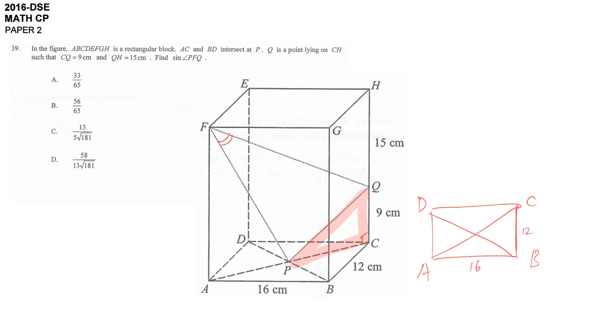So we know that the total length of AC is equal to the square root of 12 squared plus 16 squared, which is 3 to 4 to 5. So that's why this is 20. Which means that half of it is 10. The total length of the diagonal is 20. We have 10 here. So by considering this triangle, the square root of 9 squared plus 10 squared is the length of PQ. We know PQ is equal to square root 181.